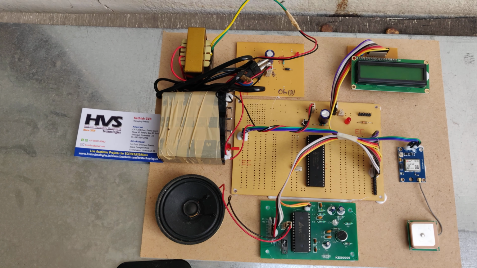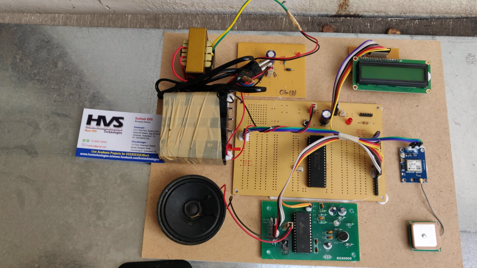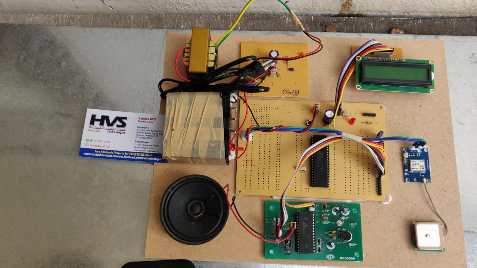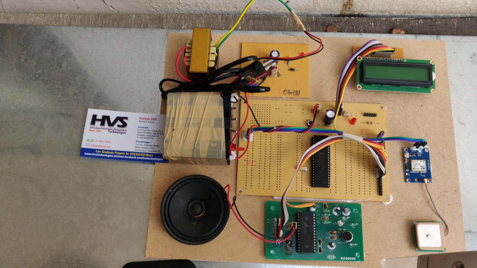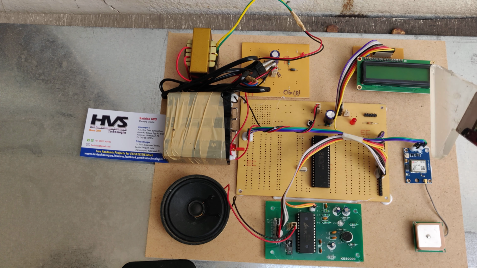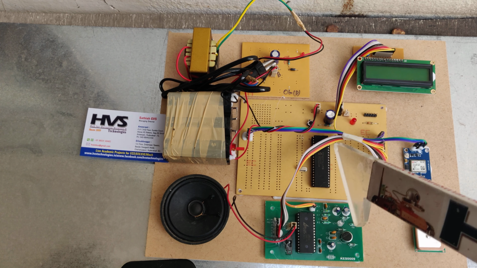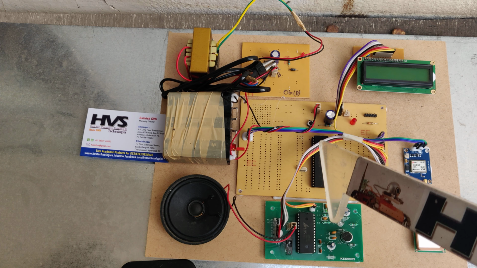Welcome to the project demonstration of location based car music player using PIC microcontroller. In this project, the main advantage is that we are going to play a song based on the location, and those particular locations are stored inside the PIC 16F877A microcontroller. The location is stored in terms of latitude and longitude.